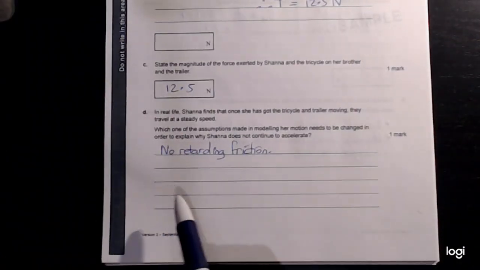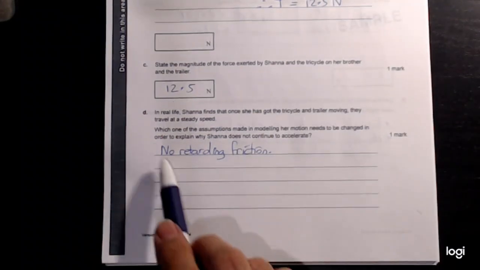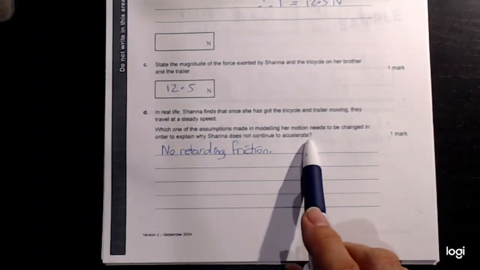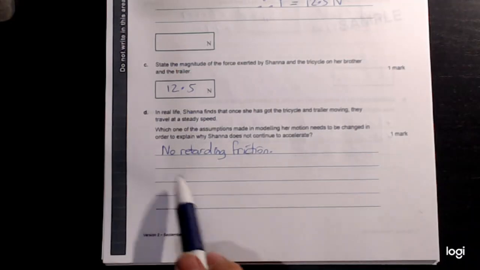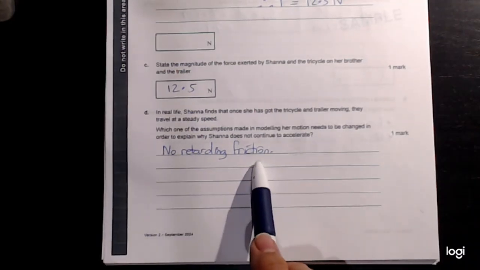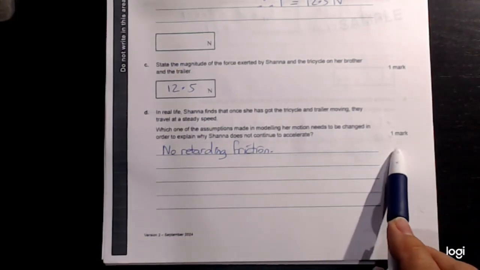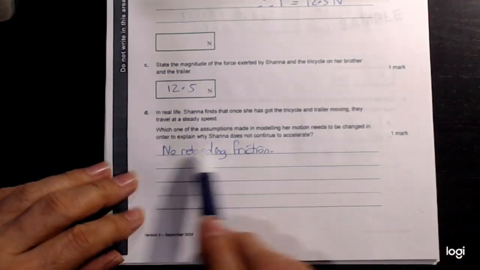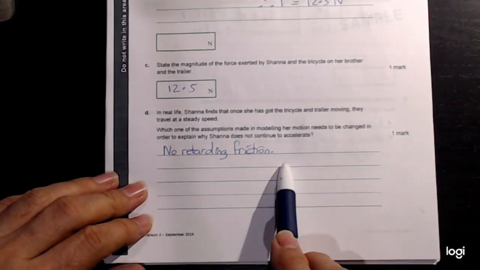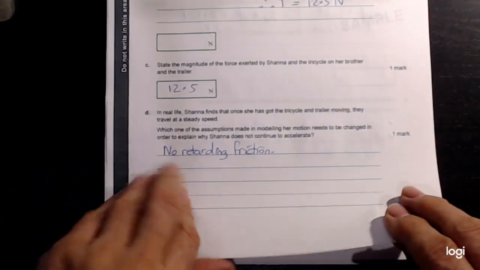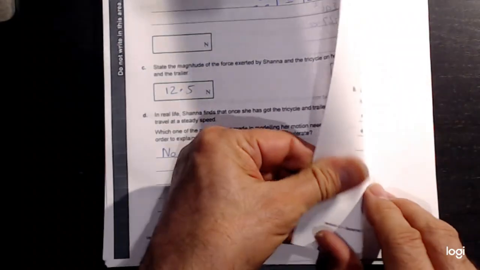So they just told us to ignore it. And it says which one of the assumptions made needs to be changed. No retarding friction needs to be changed. And because it's only 1 mark, and I just asked you the question, just answer it and that's it. It didn't say explain, it didn't say justify your answer, that's it. Okay.